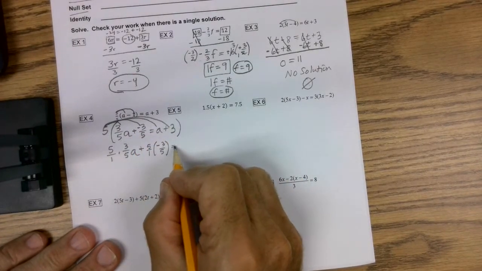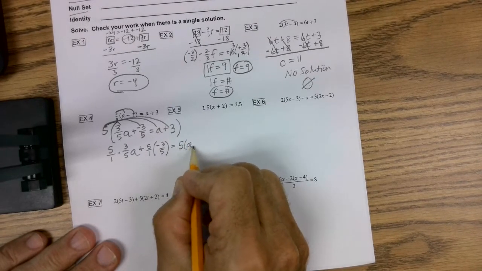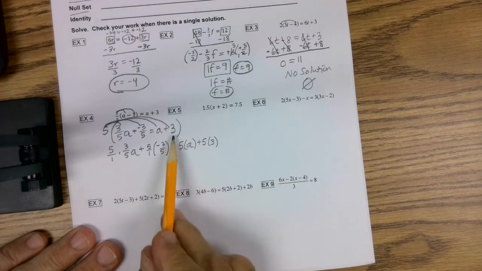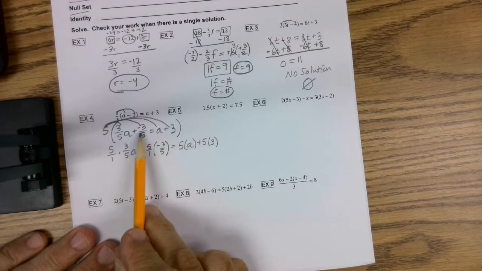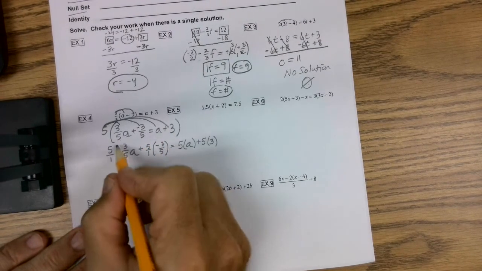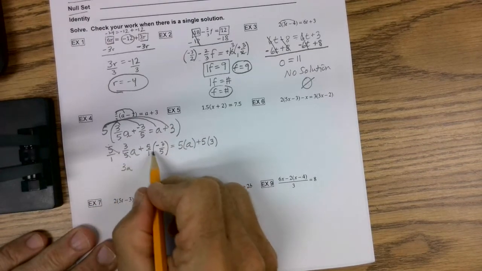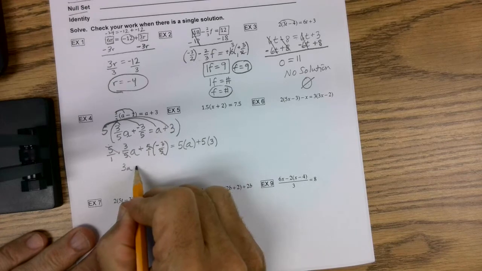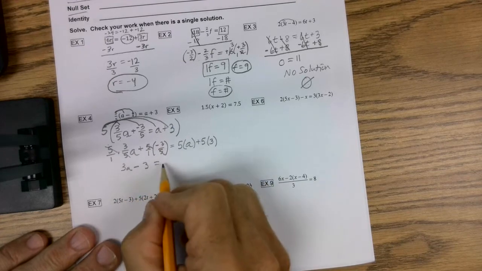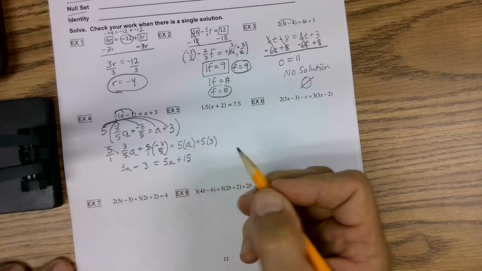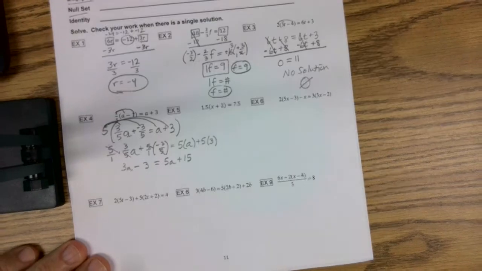And then equals 5 times a plus 5 times 3. Notice I've multiplied everything by 5. Now notice what happens. These cancel, and I'm left with 3a. These cancel, and I've got minus 3 equals 5a plus 15. So, a little bit of a pain, but notice the benefit.